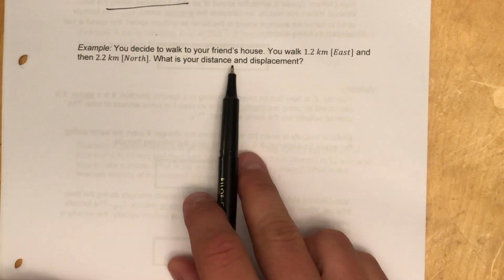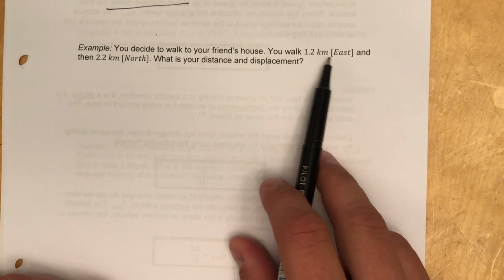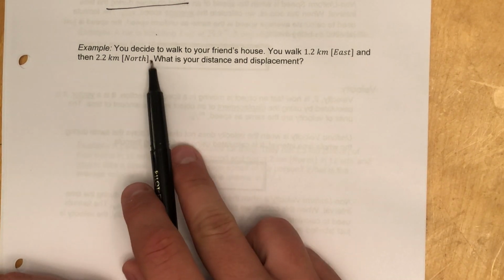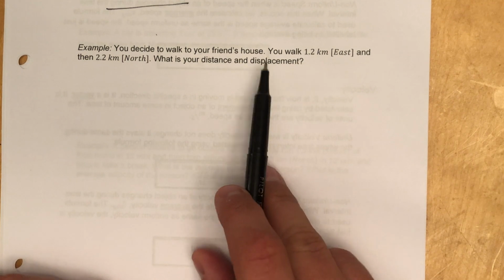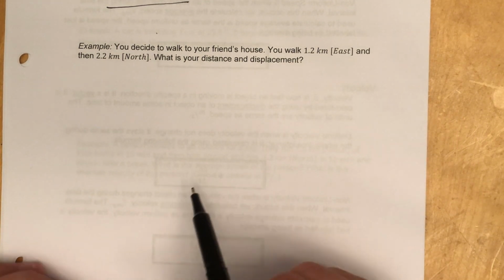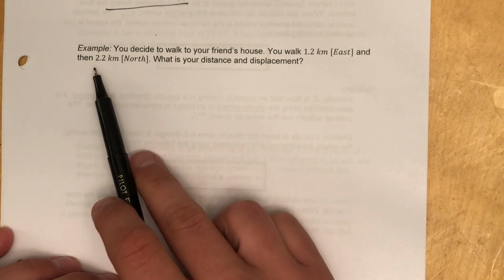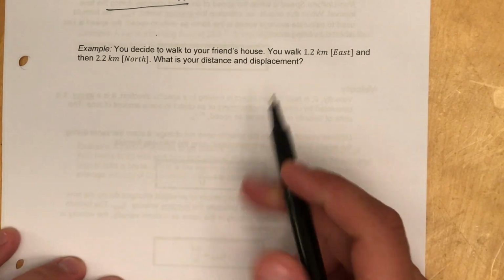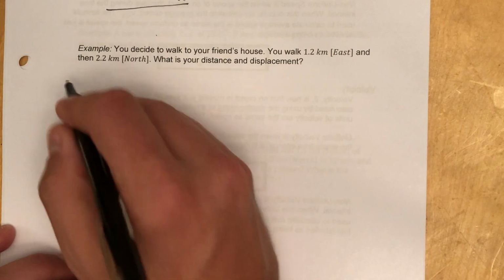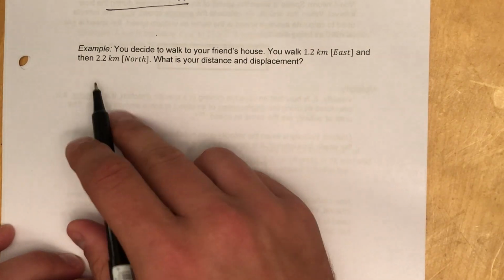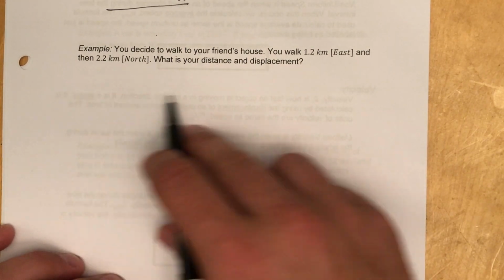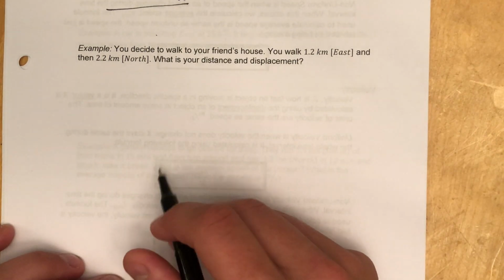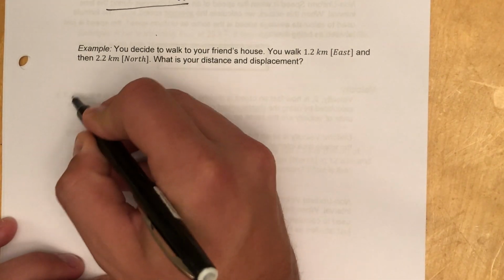You decide to walk to your friend's house. You walk 1.2 kilometers east and then 2.2 kilometers north. What is your distance and displacement? This time around, it seems like you know where you're going, although maybe you would have liked to take the hypotenuse there. Although if houses were in the way, obviously that wouldn't be feasible or possible. So maybe you're just walking according to the roads here. So let's just assume that.